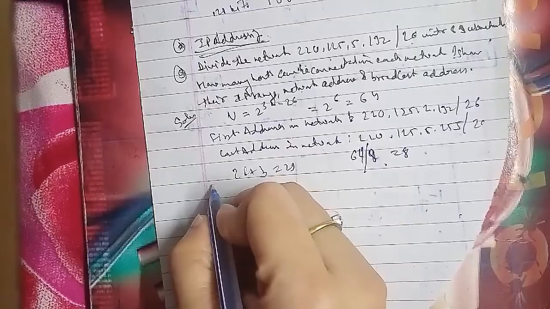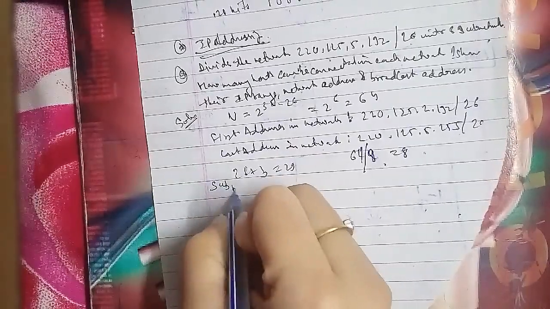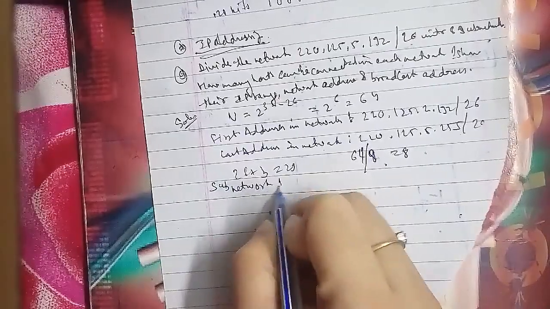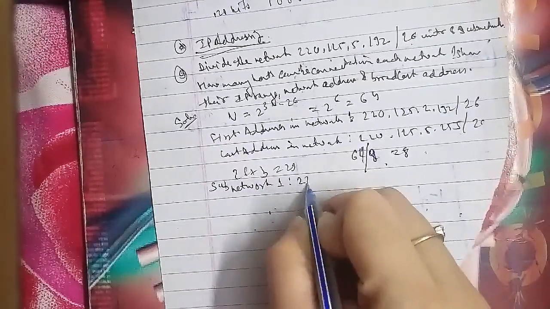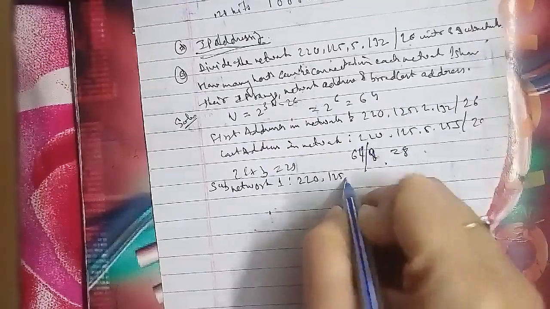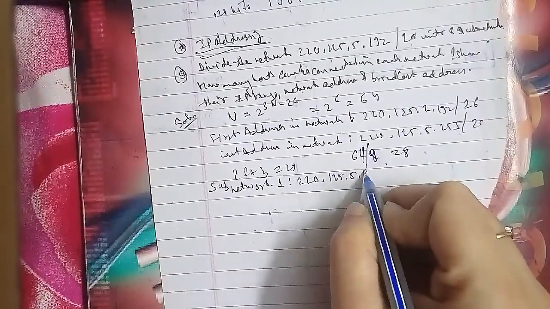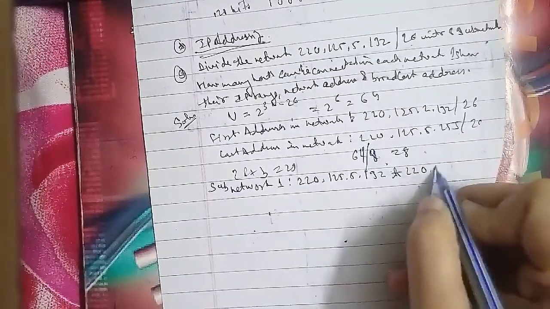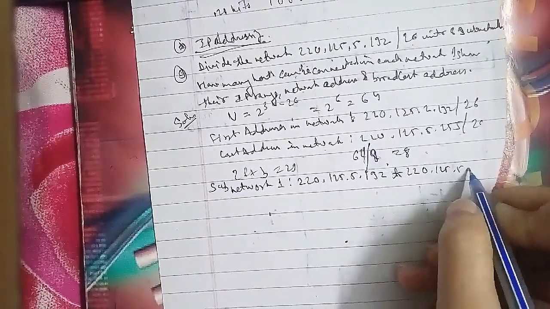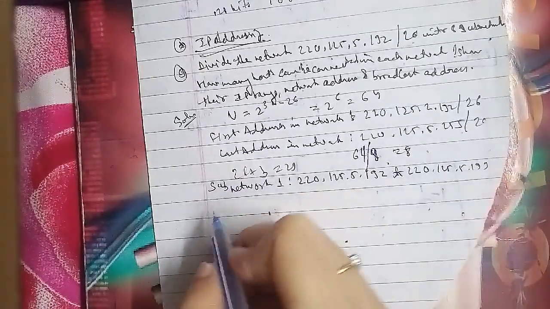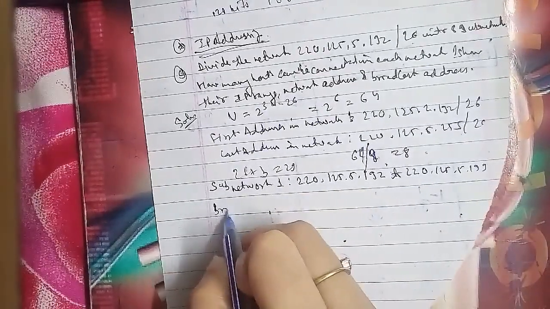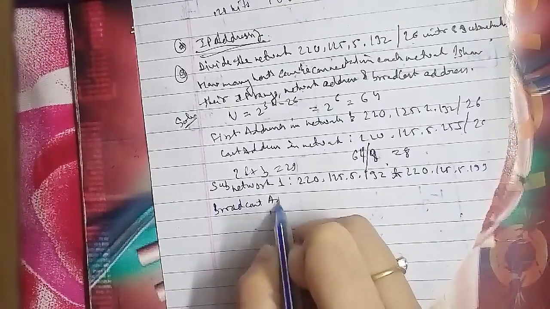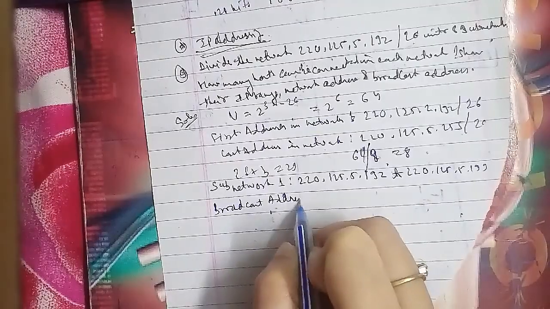Subnetwork 3 is 220.125.5.208 to 220.125.5.215, and the broadcast address is 220.125.5.215.